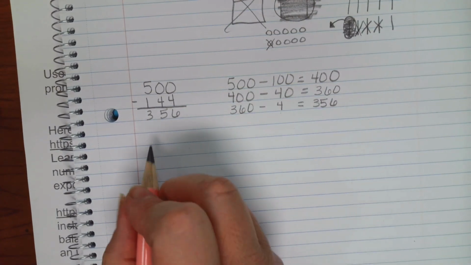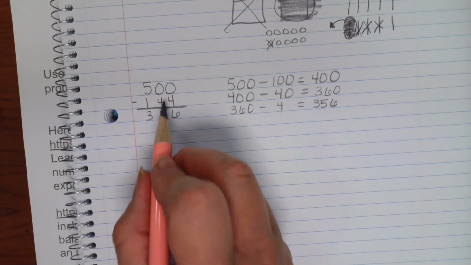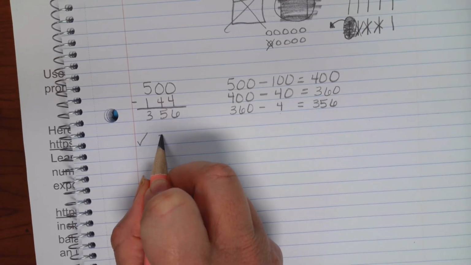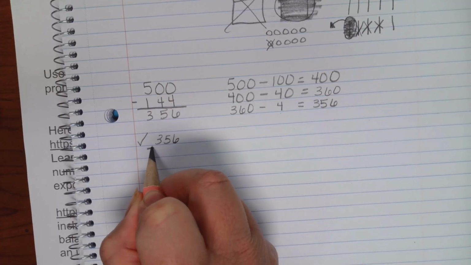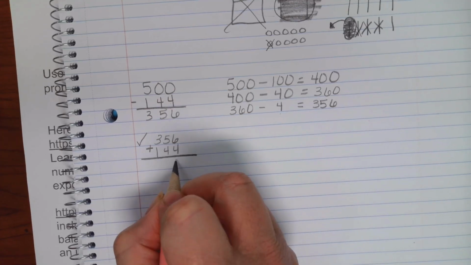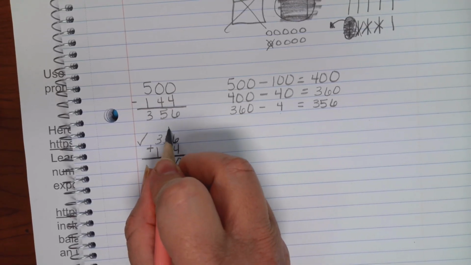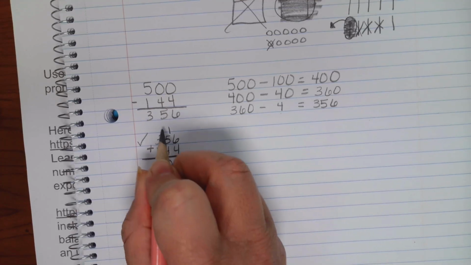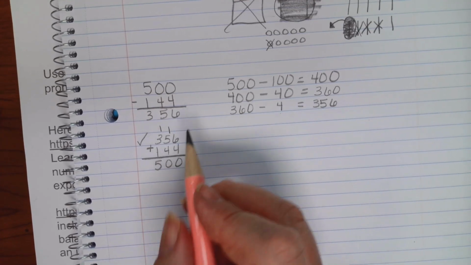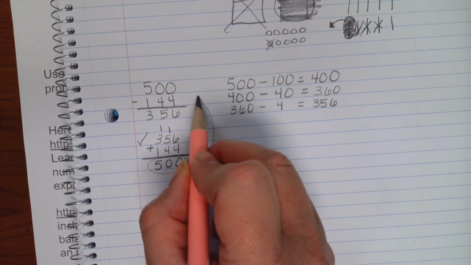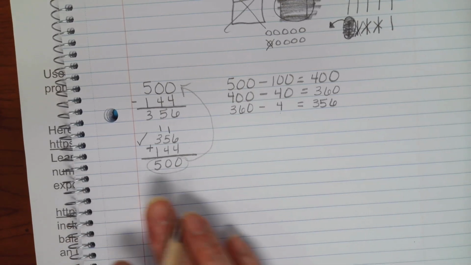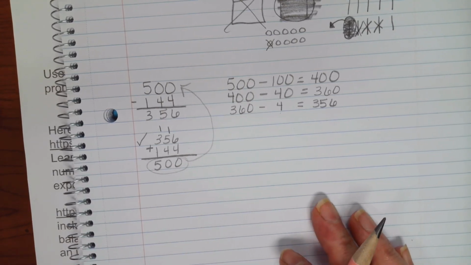356. Now to check my answer, I have to add my two parts back together. So if I check my answer, I'm going to put a check here and say 356 plus 144. 4 plus 6 is 10, carry my 1. 1, 5, and 4 is a 10, carry my 1. 1, 3, and 1 is a 5. So therefore, if I add my two parts, I get back to my whole. The same thing goes with the above one. I can check it by adding my two parts.